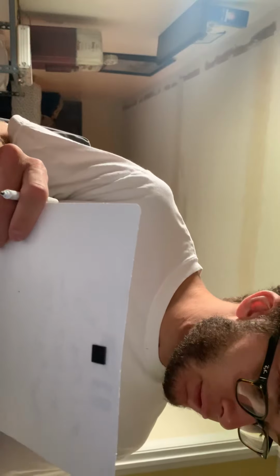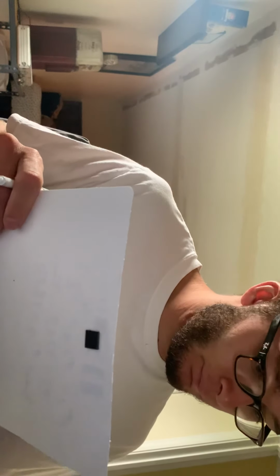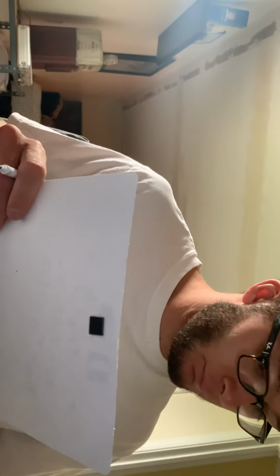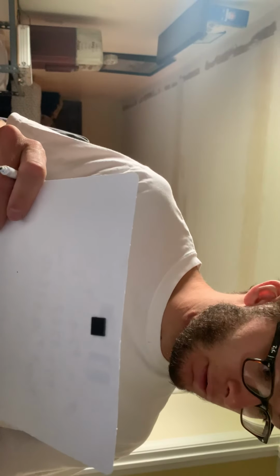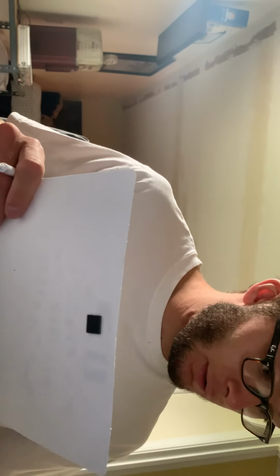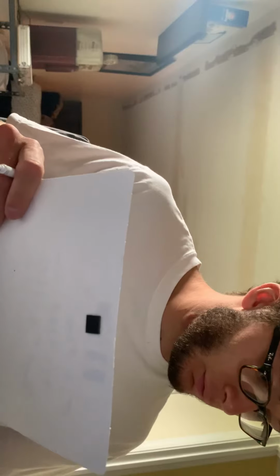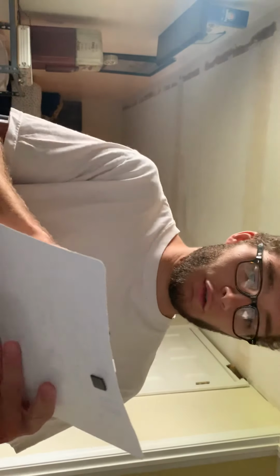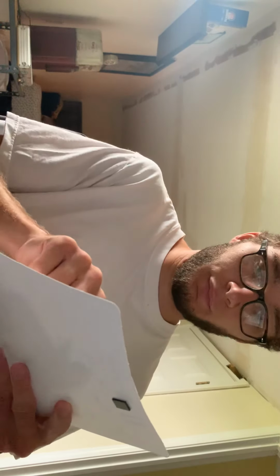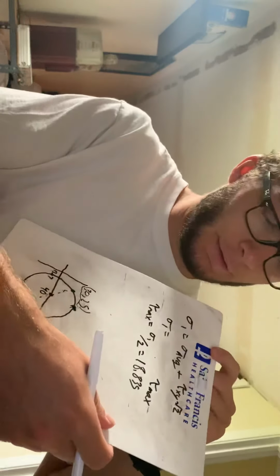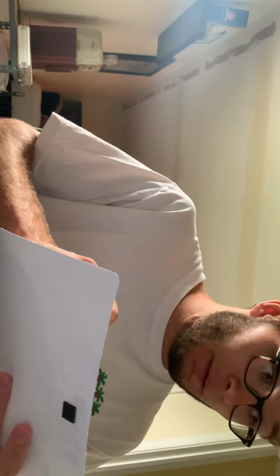Let me redo one of these calculations. I see what I did wrong. It's 25 times square root 2. Okay, so our theta 1, I messed that up. I was skipping a step. I was going to our Tmax right away and putting in the 2. So our theta 1 is actually equal to 75.35.